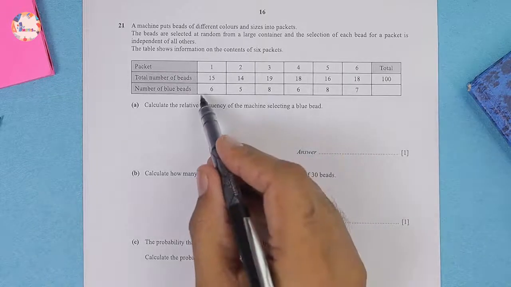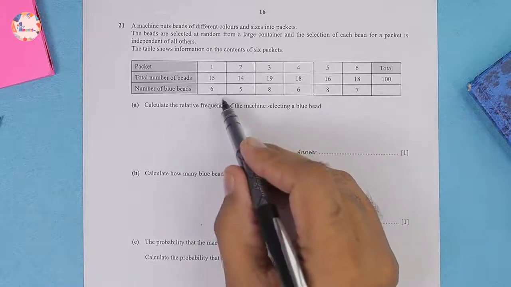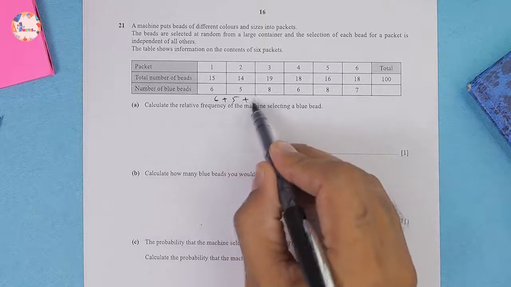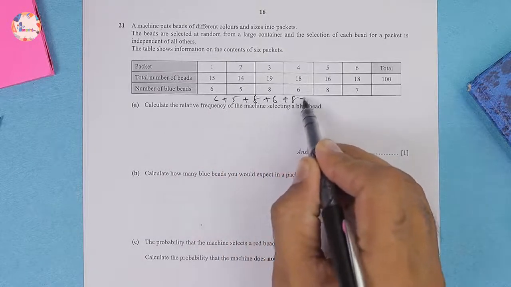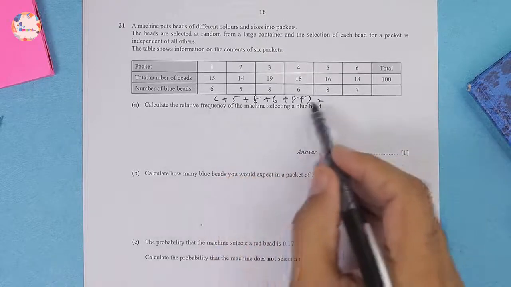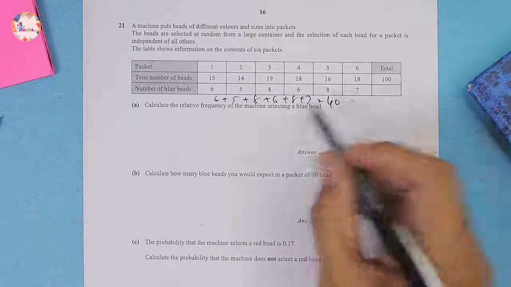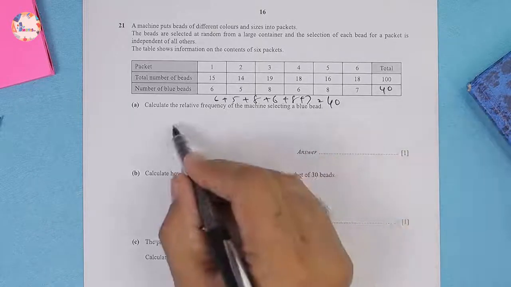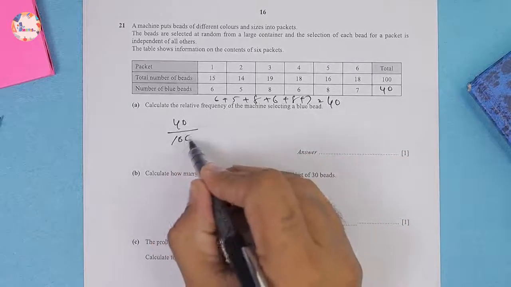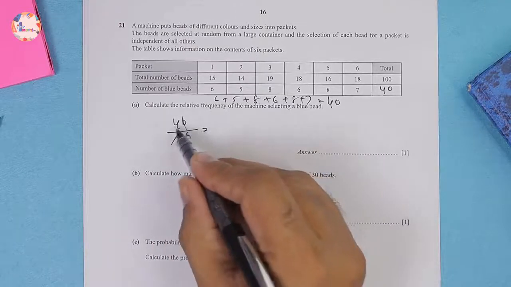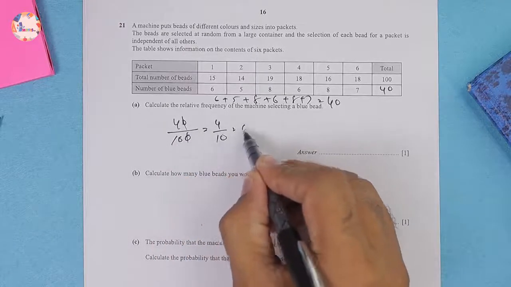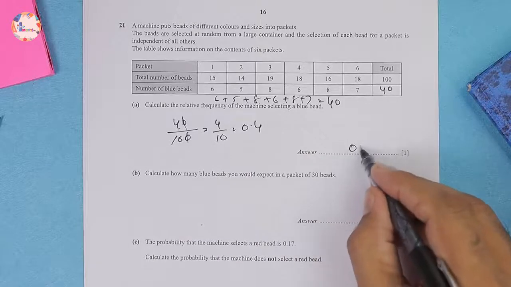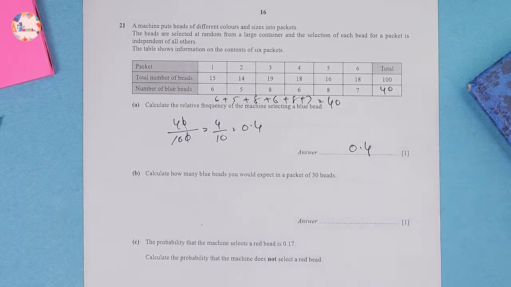If we add these number of beads, this will be 6 plus 5 plus 8 plus 6 plus 8 plus 7. This will be adding up to 40. You can add and check. This will be 40. So 40 over 100. This will be cancelled, and this will be 4 over 10, which we can write as 0.4. So our answer will be 0.4.